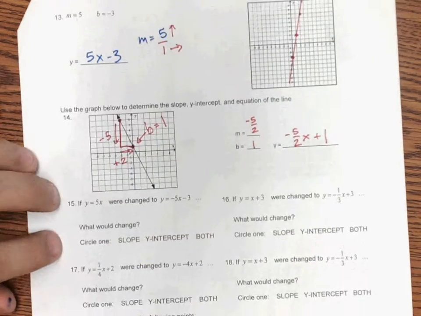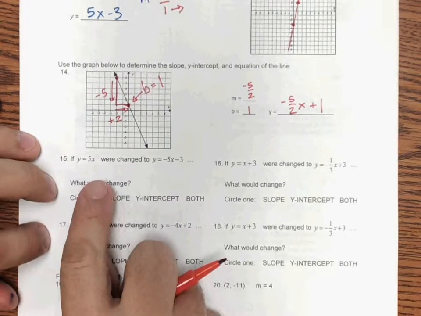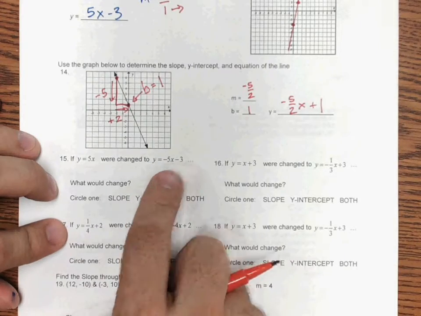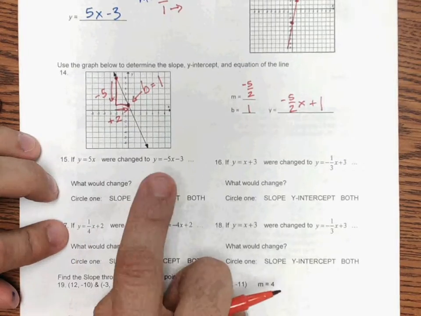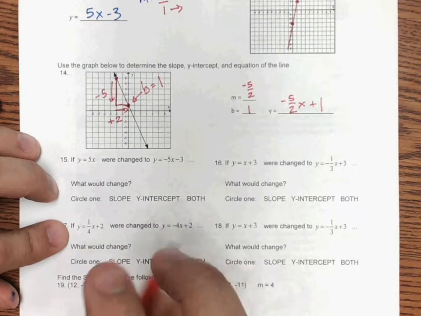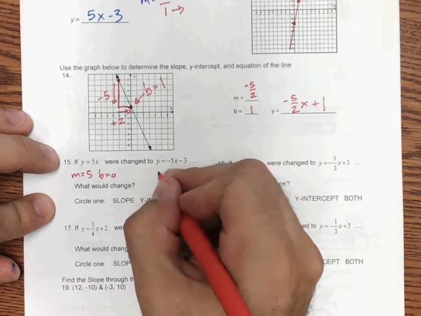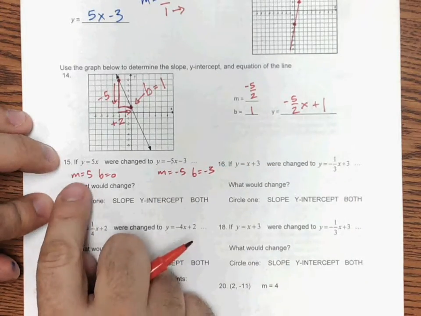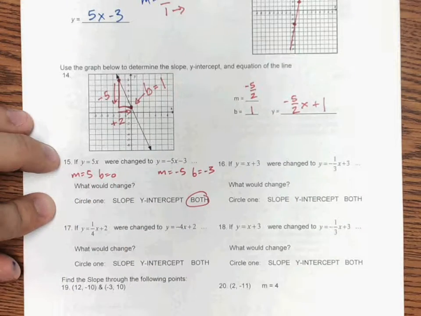Okay. The next couple we didn't exactly go over this way, but hopefully you guys can pick this up, because there are going to be a couple of questions like this on the test, and they should be gimmies. It says, if y equals 5x were changed to y equals negative 5x minus 3, what would change? So what we want to know is the slope changing? Is the y-intercept changing? Or are both changing? Well, here, m is 5, b is 0. Over here, m is negative 5, b is negative 3. So the slope is definitely changing. The y-intercept is also changing. This would be both. Okay.